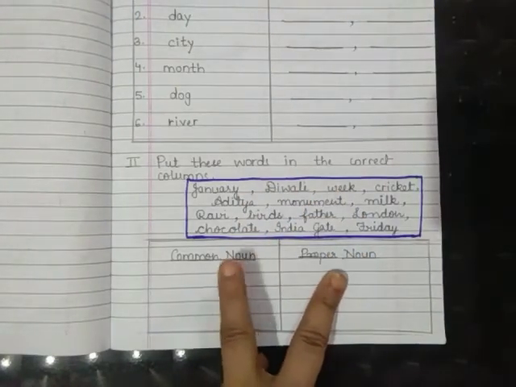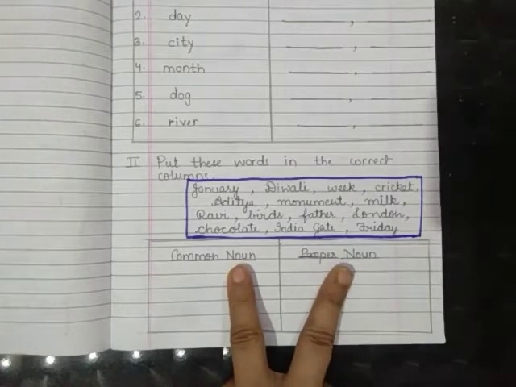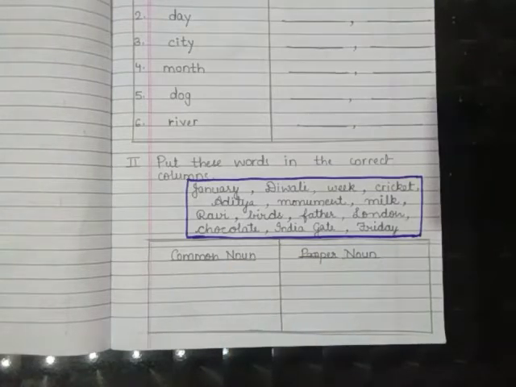The first one is common noun and the second one is proper noun. Okay. Can you do this much? Say yes.